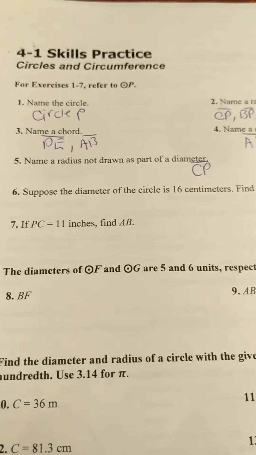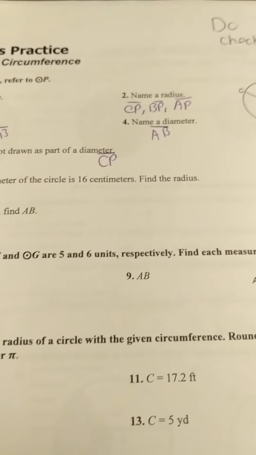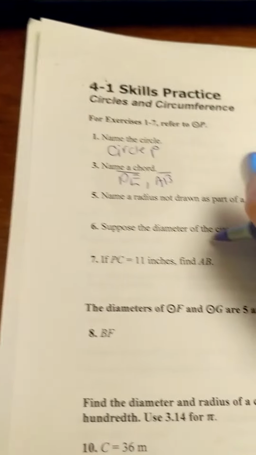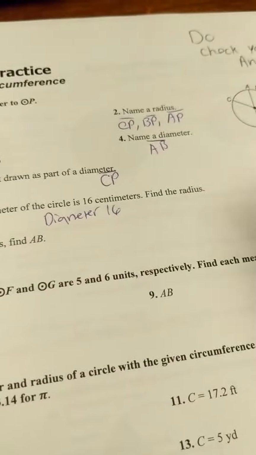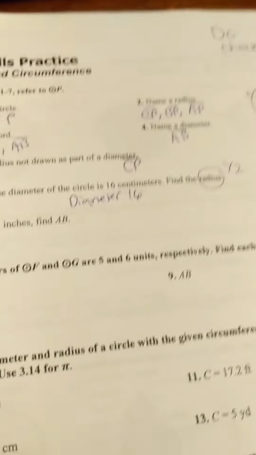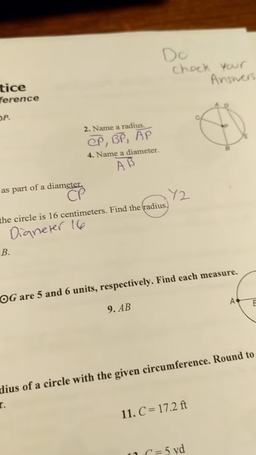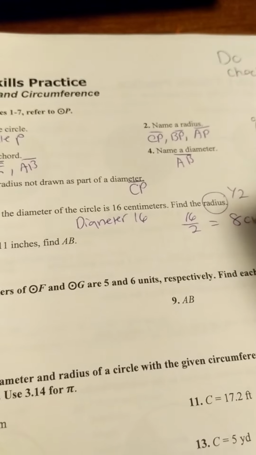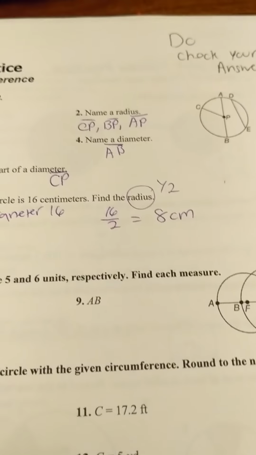Number 6 says to suppose the diameter of the circle is 16, find the radius. So we know from the past that if the diameter is 16, then in order to find the radius, we are just knowing that it's half of the diameter. So 16 divided by 2 gives us 8 centimeters for our radius.